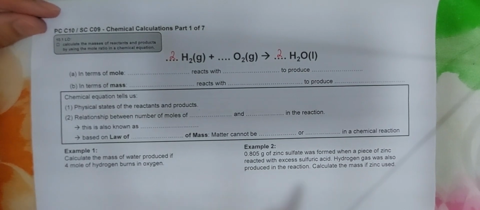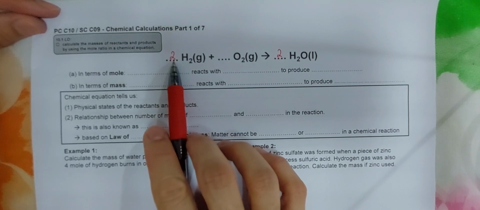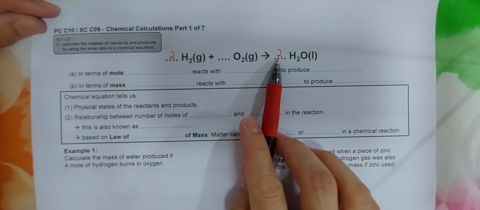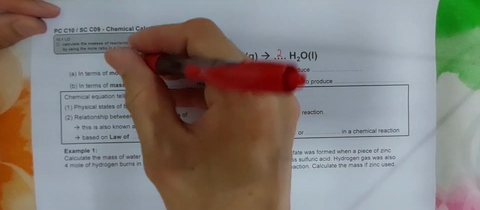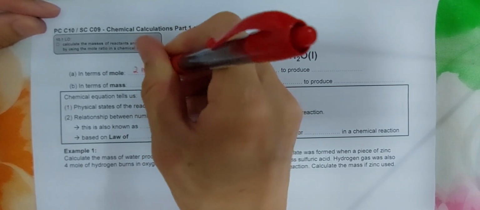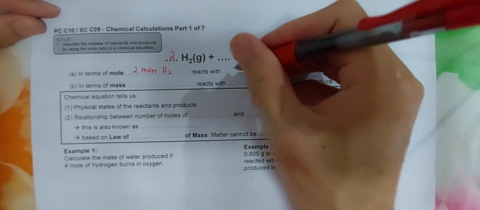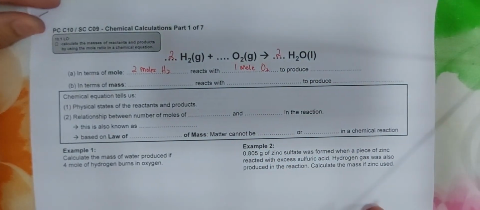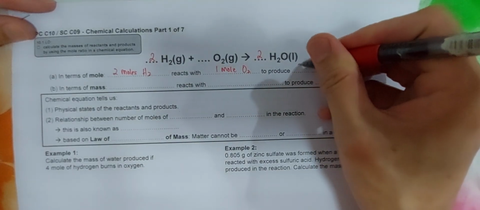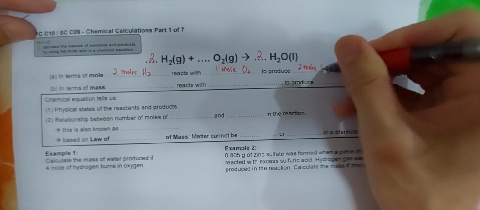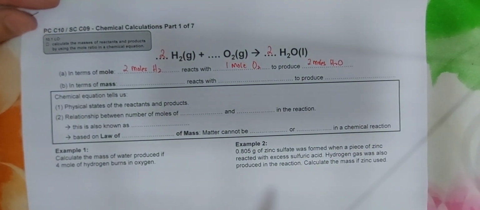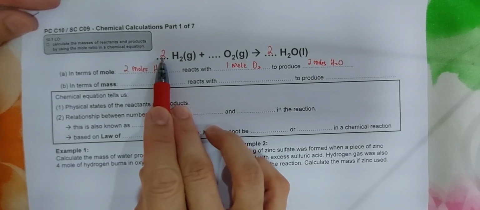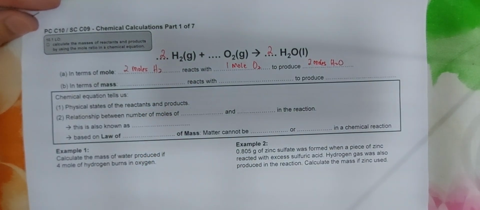Now for this chemical equation, we can read it in such a way that 2 mole of hydrogen gas reacts with 1 mole of oxygen gas, produces 2 mole of water. So 2 moles of hydrogen gas reacts with 1 mole of oxygen gas, and then to produce 2 moles of water. This is in terms of mole, so 2, 1, 2. So the coefficient in front of the chemical formula is actually the number of mole.